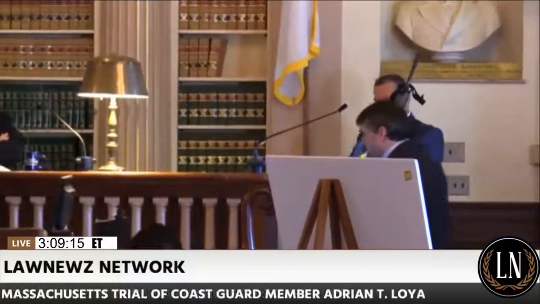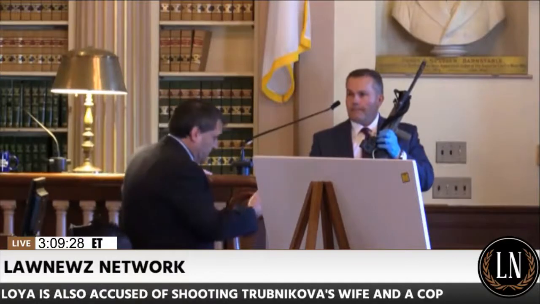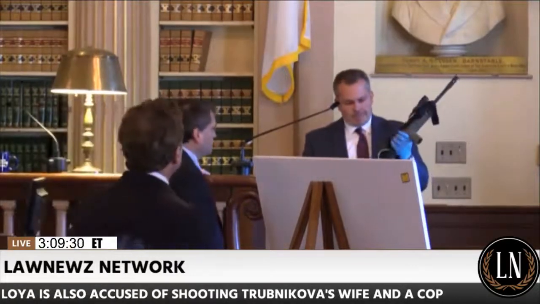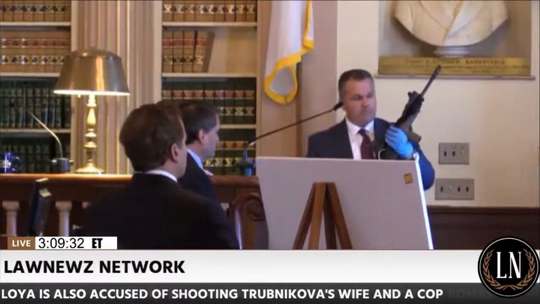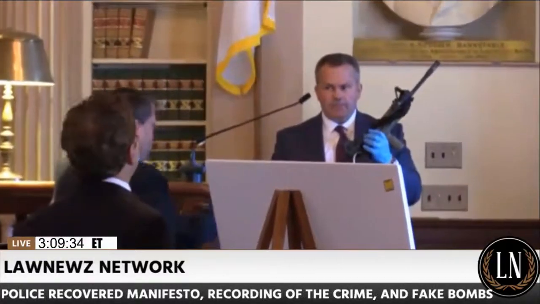Sir, could you look at this item and identify it for me, please? Certainly. Chamber's cleared. Yes, Your Honor, it has the lock in it. This is the rifle in the photograph. And could you describe what significance that rifle had for you as a ballistician when you saw it? It was evidence. But what type of rifle is it? This is what I'm asking.